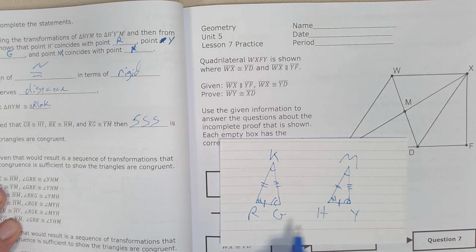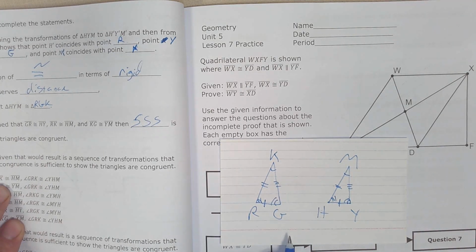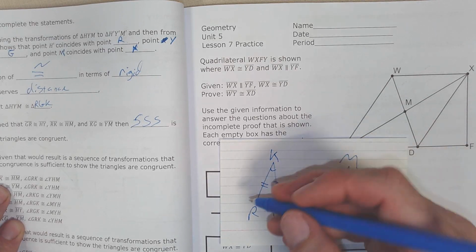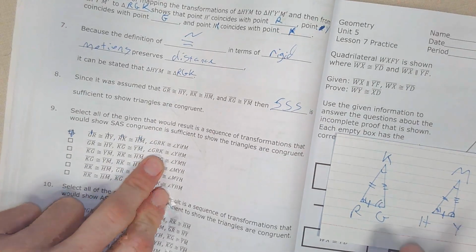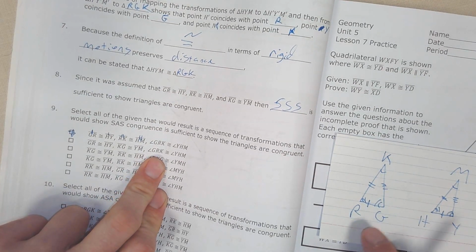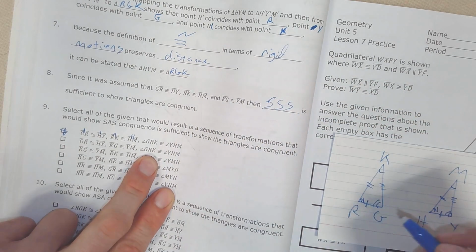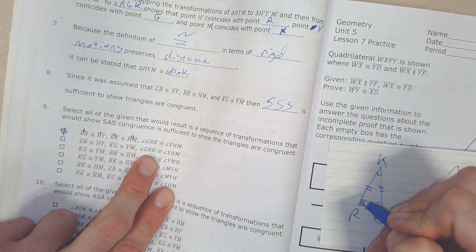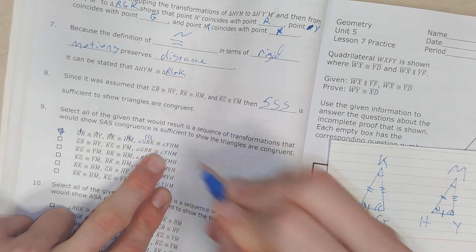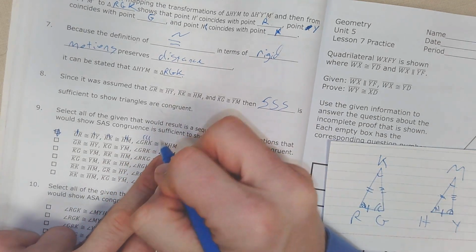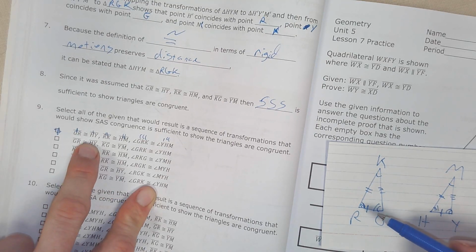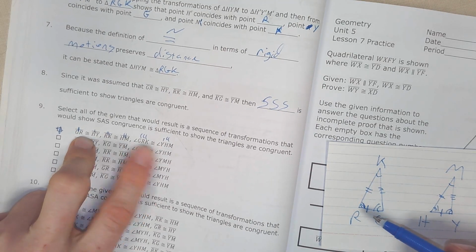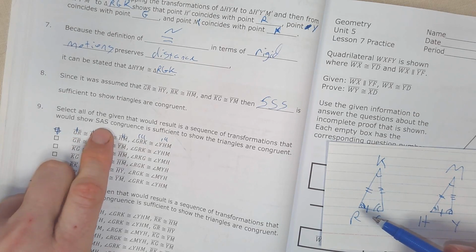RK is a double line. HM is a double line. And GRK is the triple angle. YHM is the triple angle. And it's the side and then the angle between the two sides. So 1, 2, 3. Check.